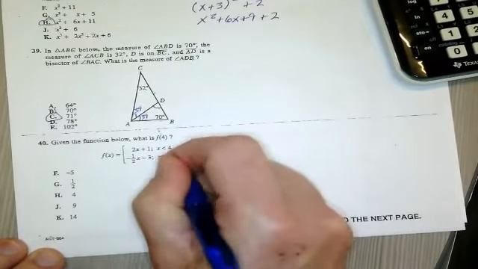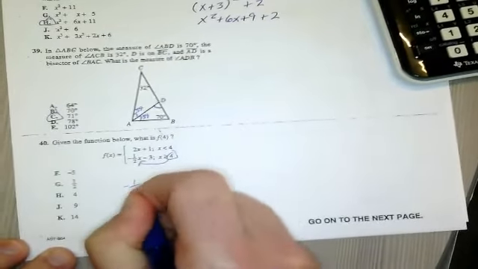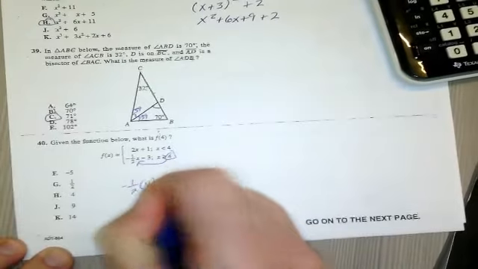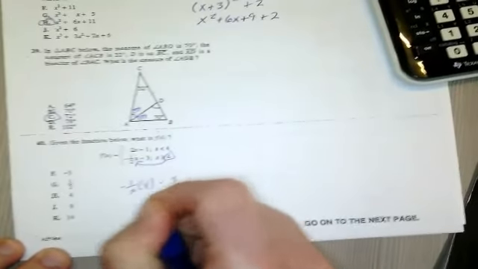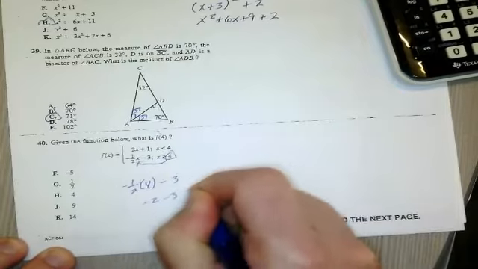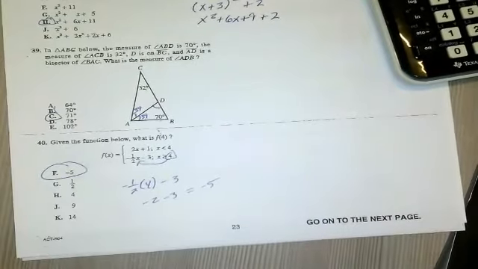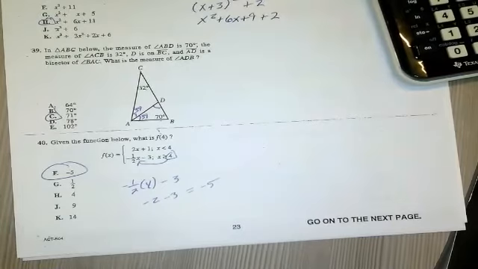So we use this equation, take this 4, substitute it in right there. A negative 1/2 of 4 minus 3. Well, half of 4 is 2, so that's a negative 2 minus 3, and that is a negative 5. So that is answer F for number 40. Wow, that went quick. You realize how fast we just went through that? We did all 10 of those problems in less than 10 minutes.